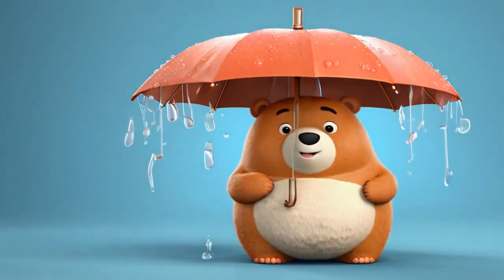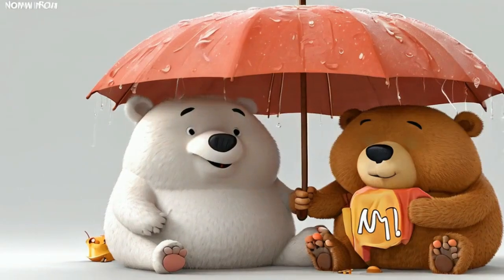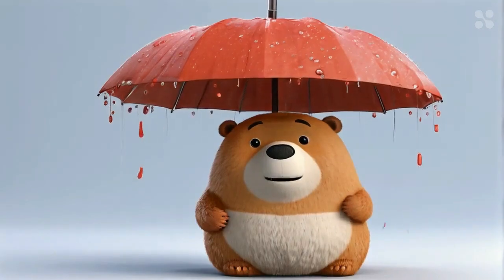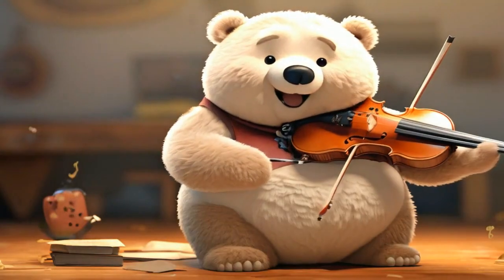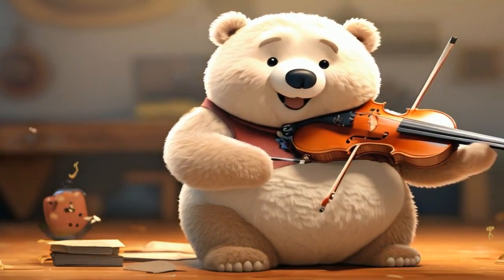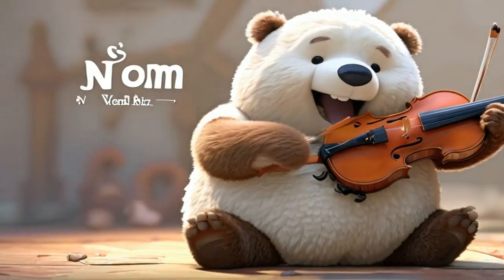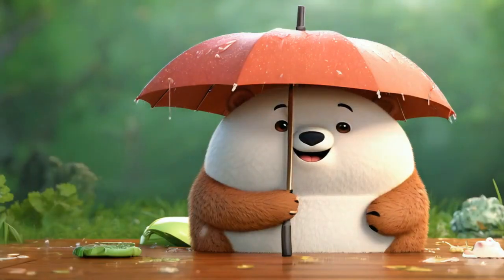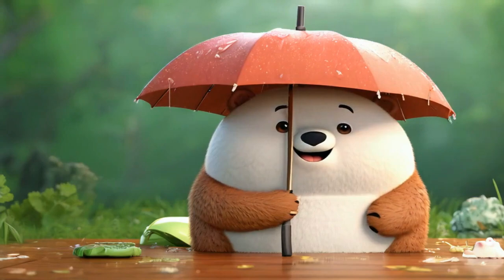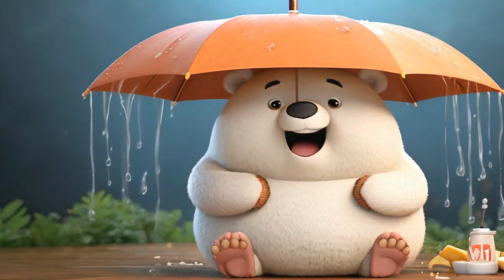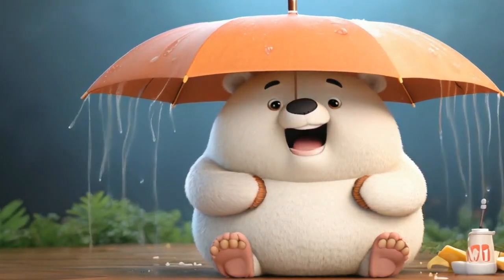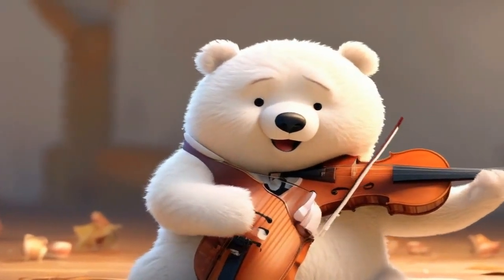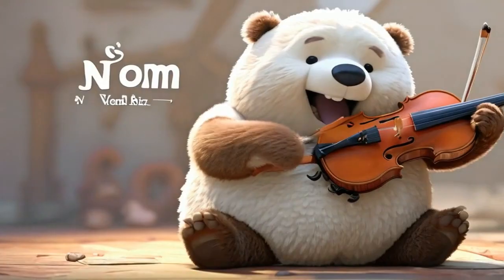U is for umbrella, useful in rain. We bear's alphabet, Nom Nom who sings. V is for violet, useful in rain. We bear's alphabet, Nom Nom who sings. V is for umbrella, useful in rain. We bear's alphabet, Nom Nom who sings. V is for violin playing a sweet strain. We bear's alphabet, Nom Nom who sings.